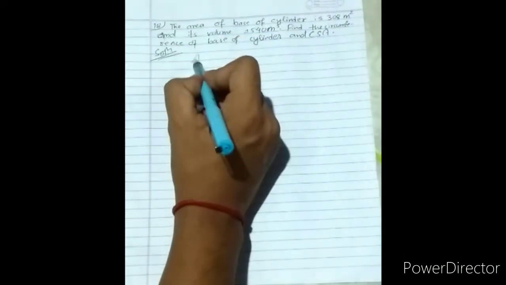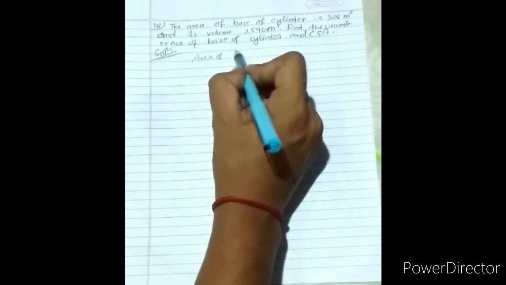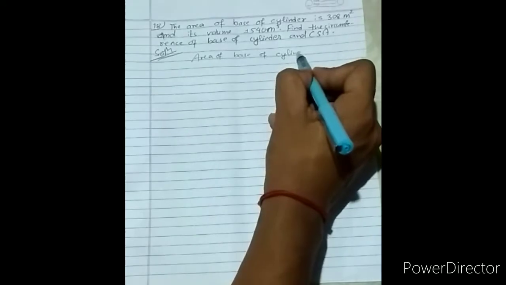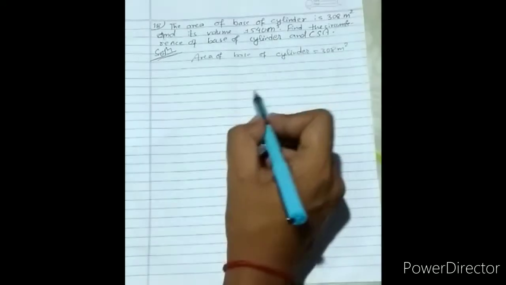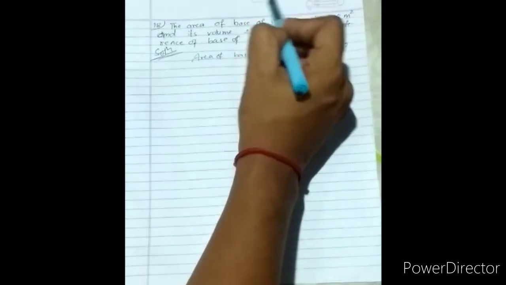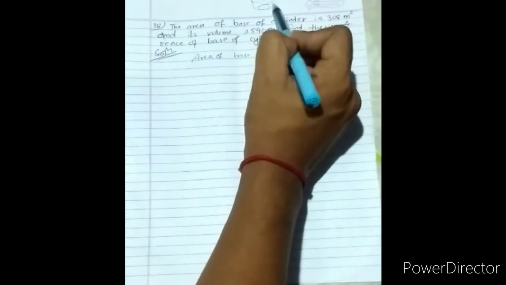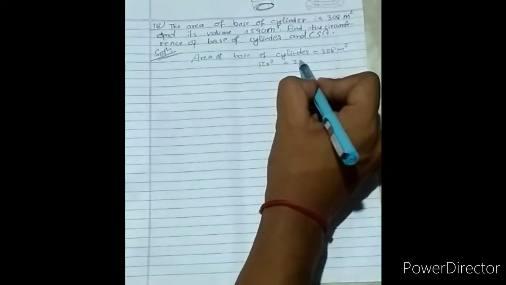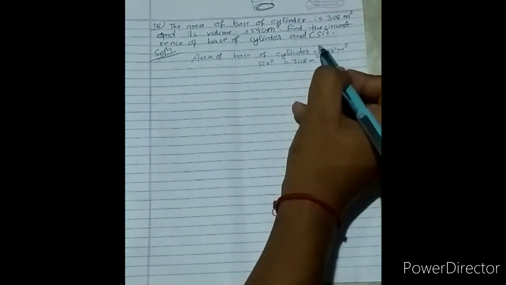Area of base of cylinder is given, 308 meter square. Now area of base. What is the base in cylinder? That is circle. So pi r square is equals to 308 meter square.